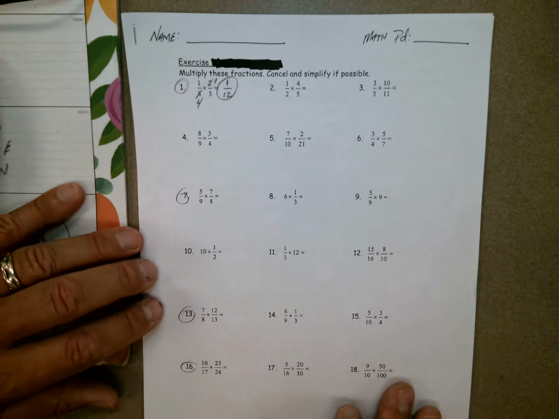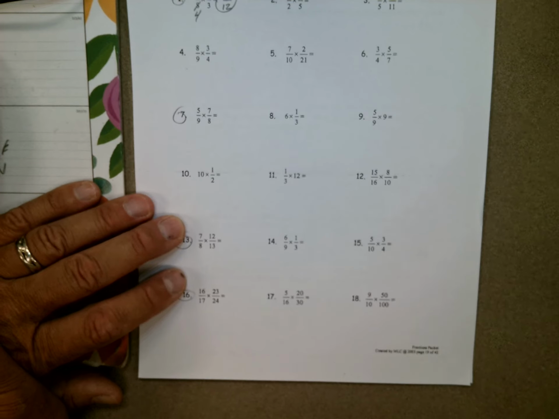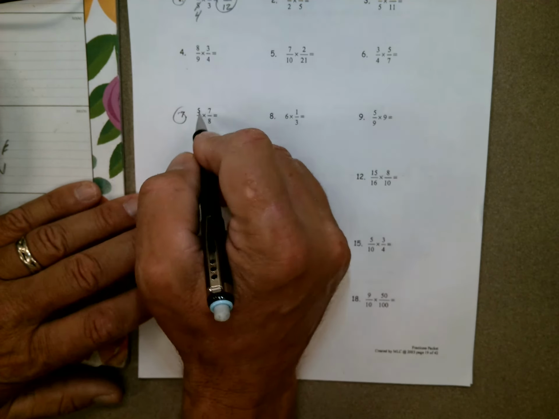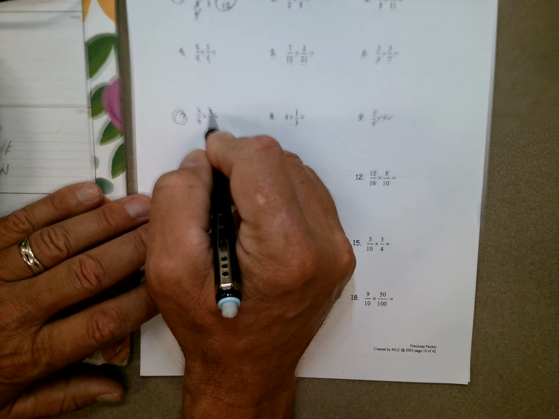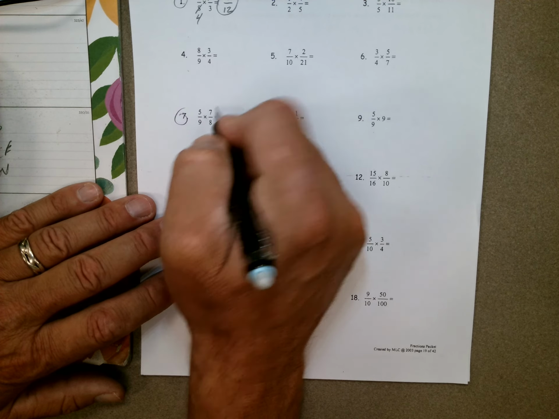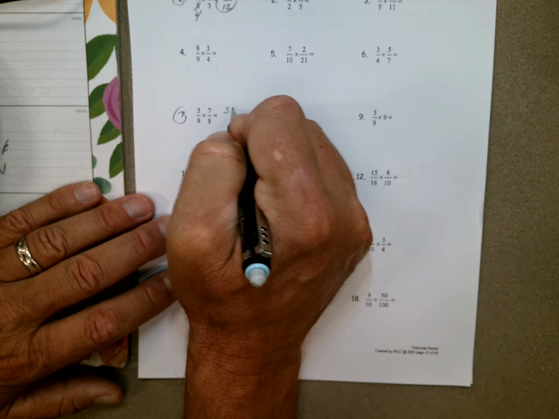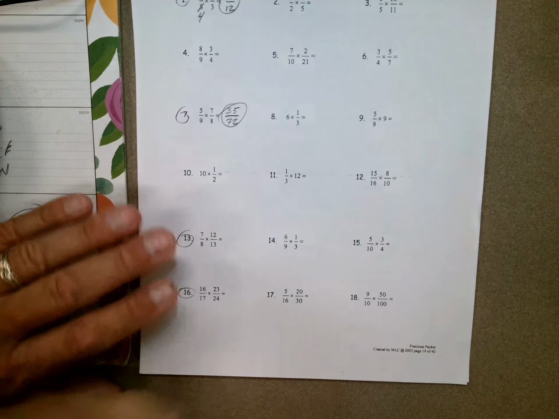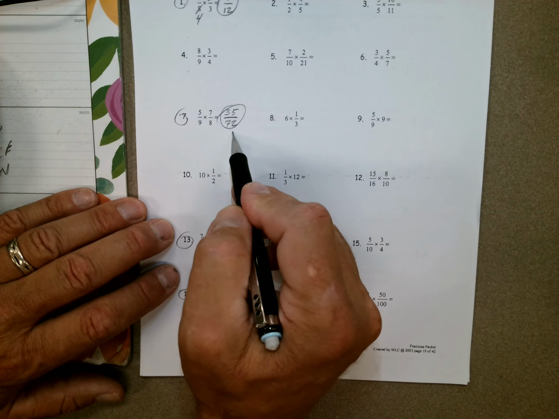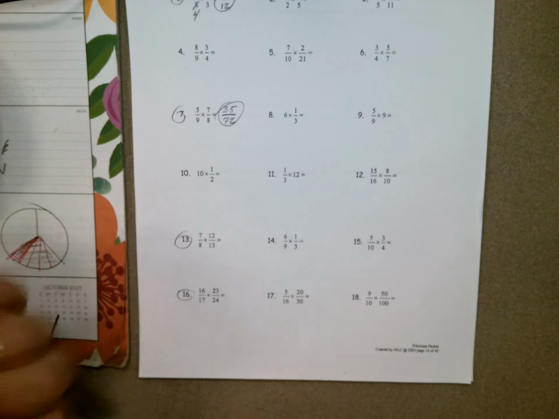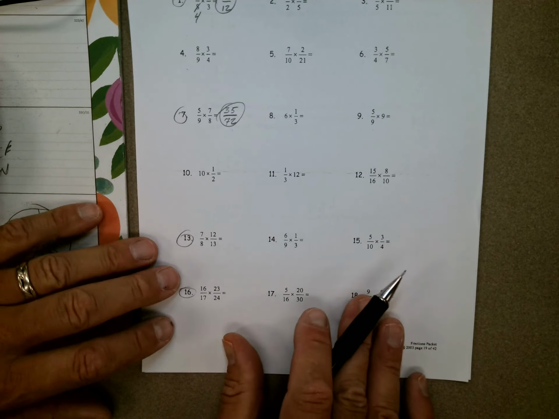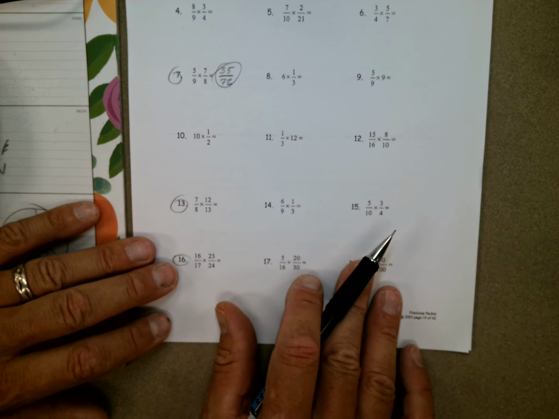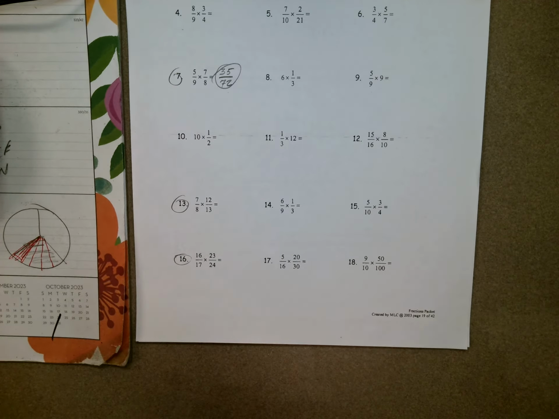Number 7. 5/9 times 7/8, top to bottom combination. Guess what? There isn't any. 5 isn't compatible with 9 or 8, and neither is 7. So we're just going to go ahead and multiply them through. And 9 times 8 is 72, and that's it. You see, when there's nothing to factor, I know my product is simplified. Okay? Excellent.